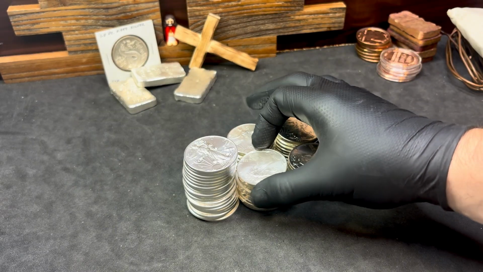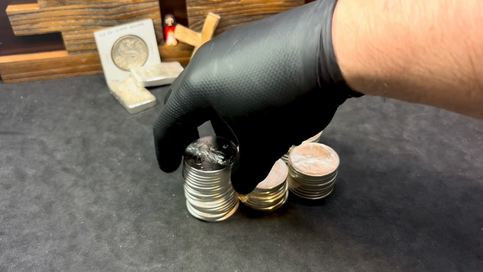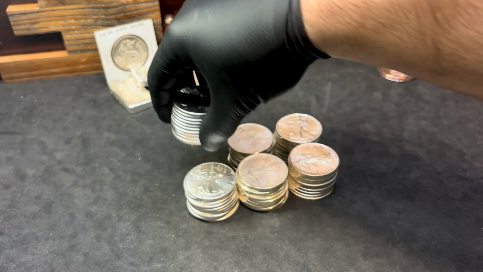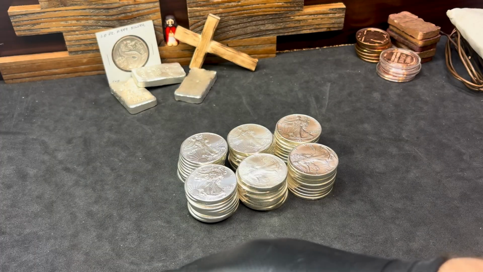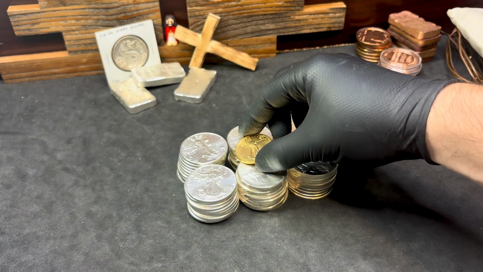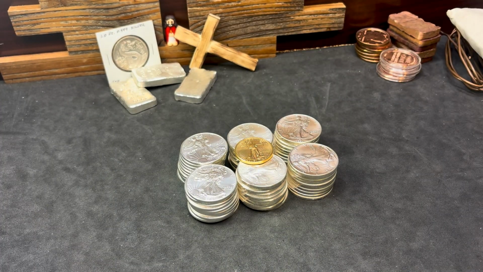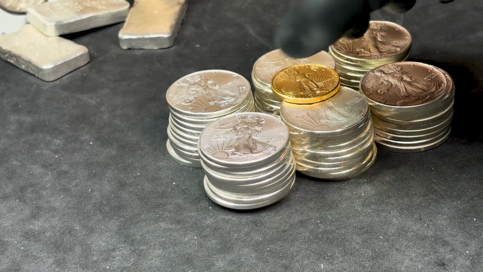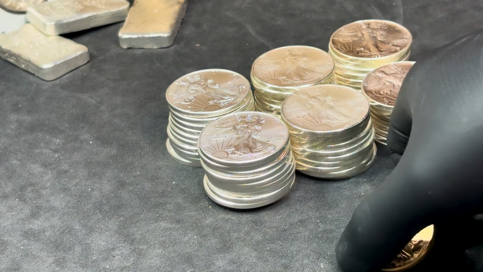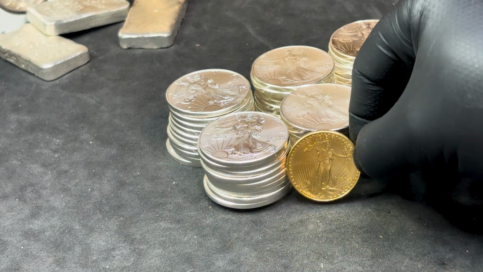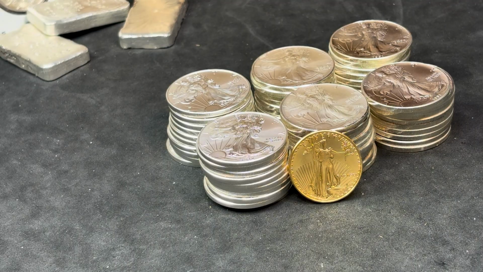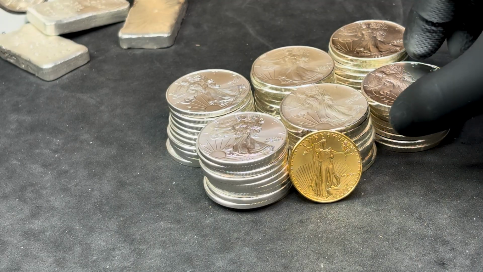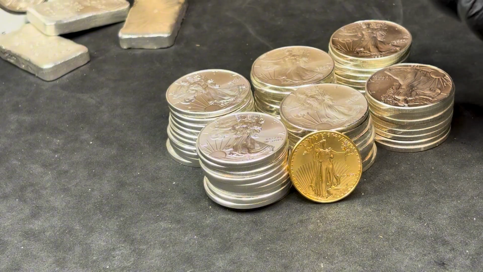When talking about the gold to silver ratio, most people start with the spot price. Currently, gold is $4,498 per ounce, and silver is $75.72 per ounce. At first glance, that gives us a gold to silver ratio of a little bit higher than 59 to 1. Let's just call it 60 to 1. So here I have 60 ounces of American Silver Eagles next to 1 American Gold Eagle. This is what most people would automatically refer to as the gold to silver ratio.